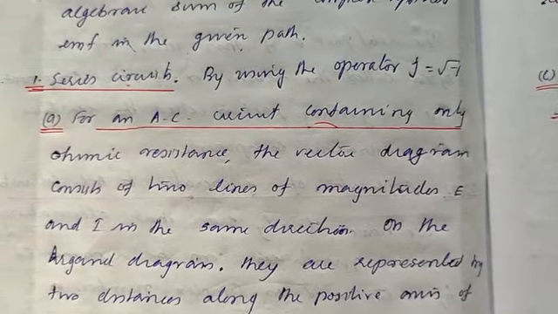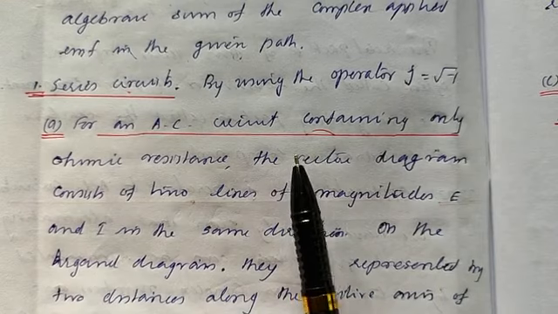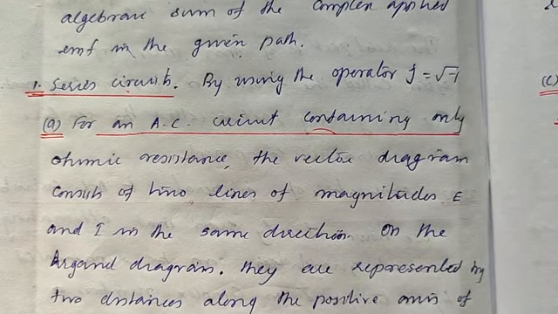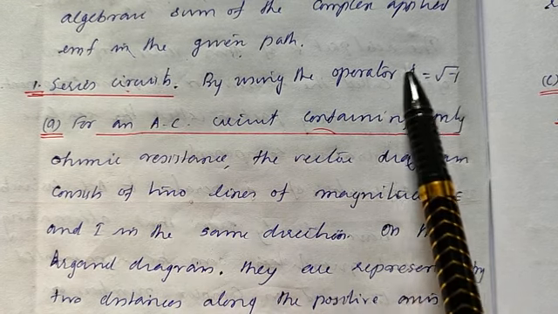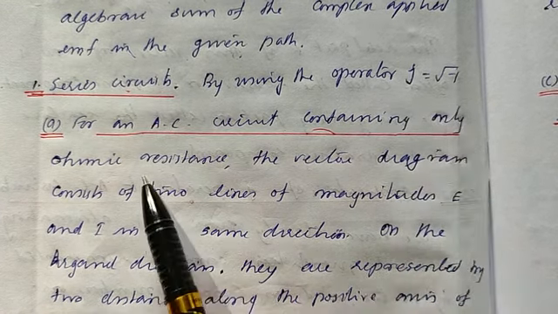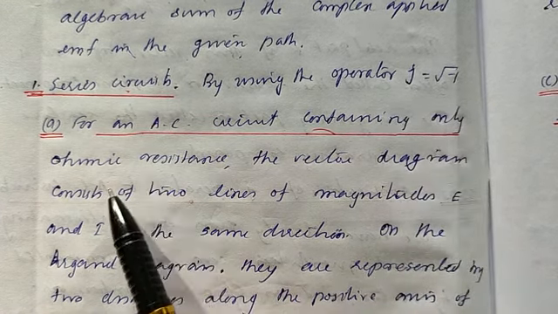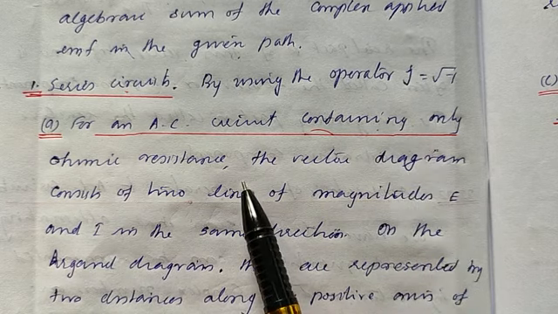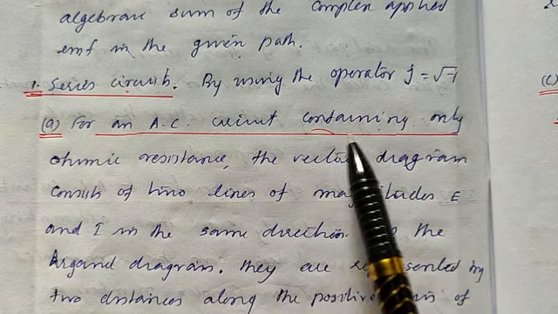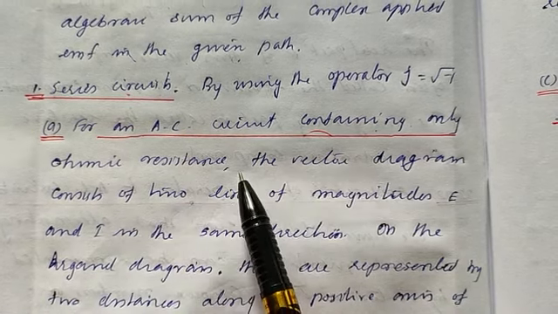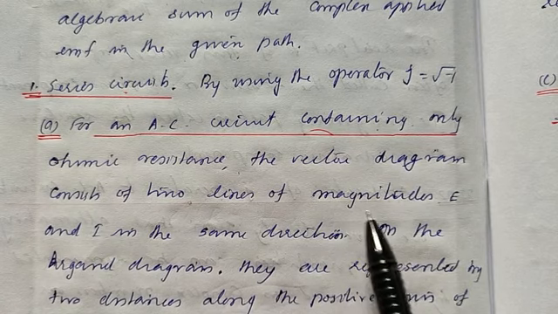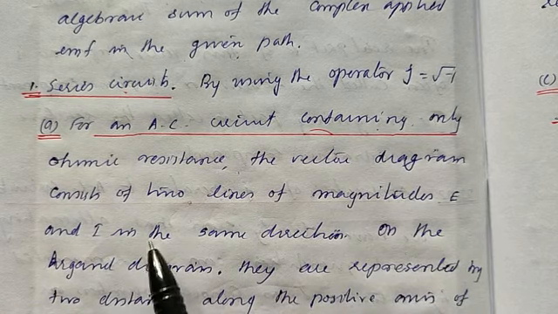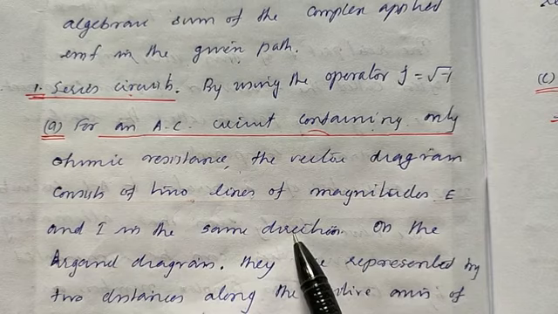Now we will consider only the series circuit here, the application of the j operator to series circuits, where j is the square root of minus 1. The first case is an AC circuit containing ohmic resistance only. For such a circuit, the vector diagram consists of two lines of magnitudes E and I in the same direction.